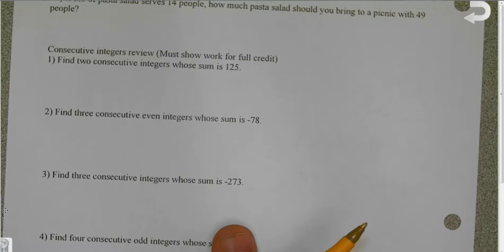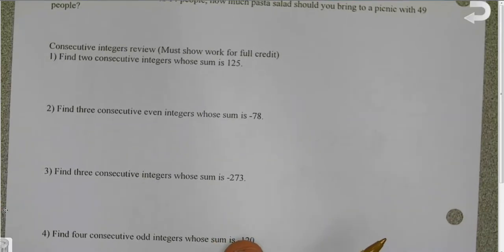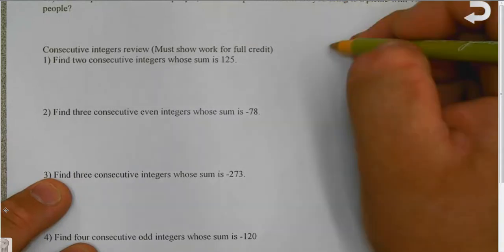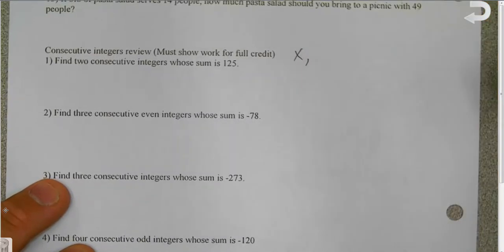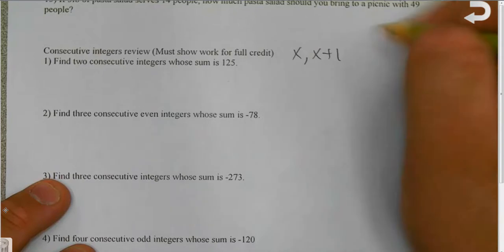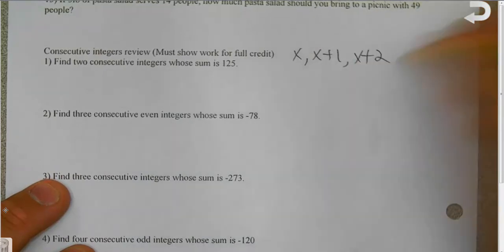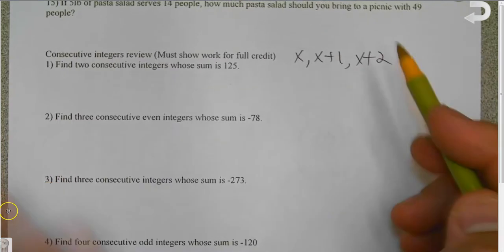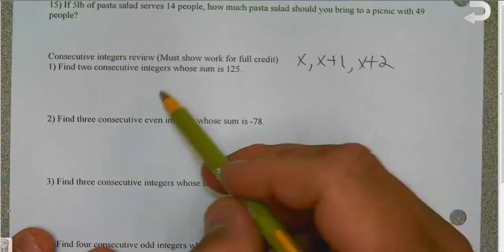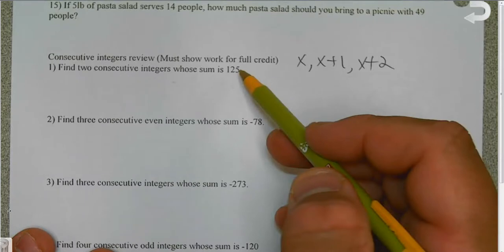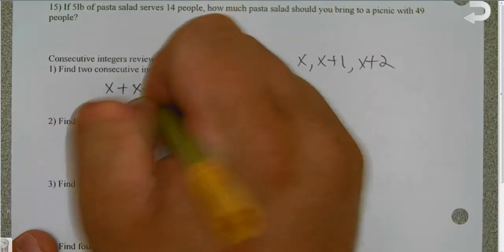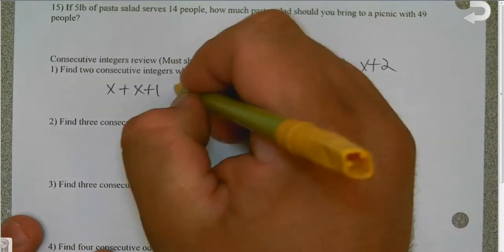Consecutive integers. Hopefully you were shown how to do this. Consecutive integers is just saying if I have a number and then the next number and then the next number, how much do they equal? For example, if I have 2 consecutive integers that equal 125, then I have x plus (x plus 1) equal to 125.